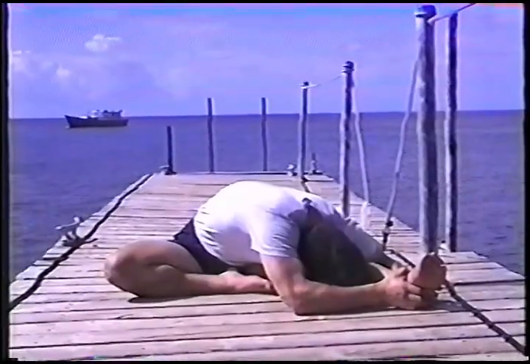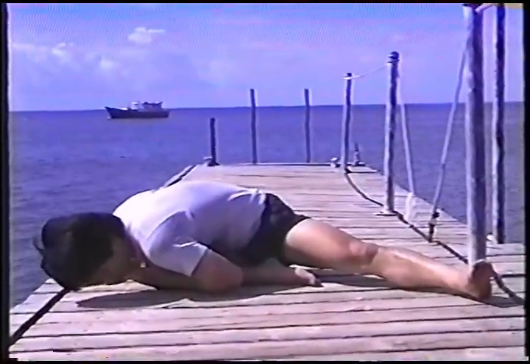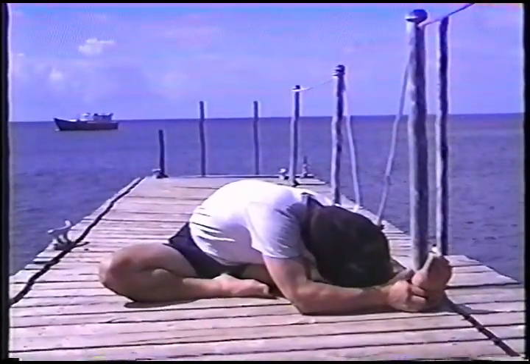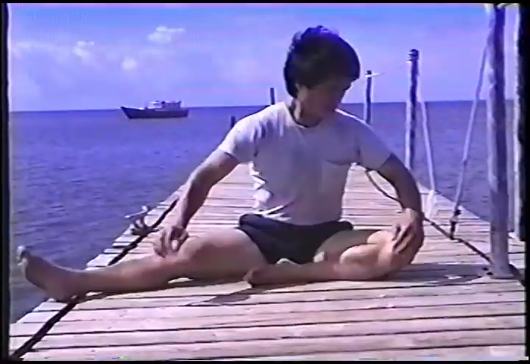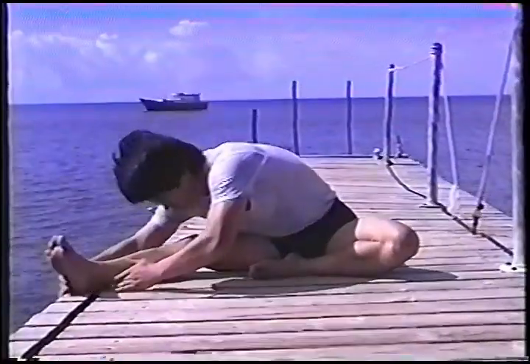Stretch out one leg on the floor and bring in the other foot in front of the thigh. Breathe in deeply and bend your upper body forward while breathing out. Try to bend as far as you can. As you progress, you will discover ways to relax those muscles that hold you back.